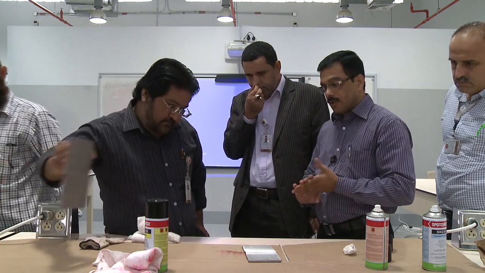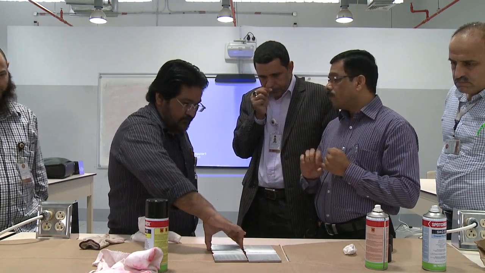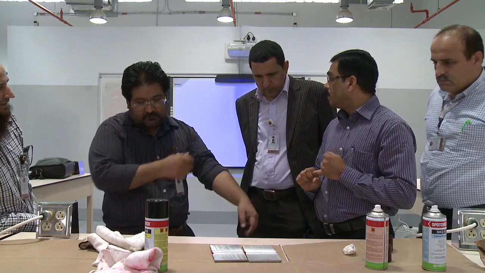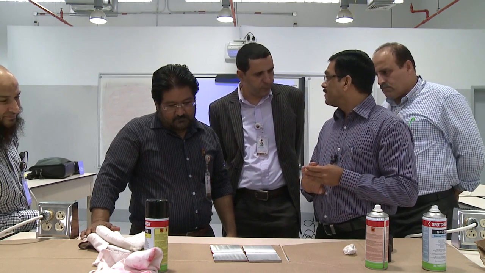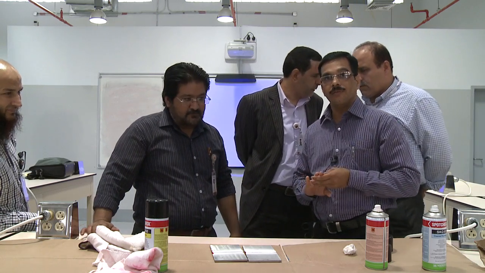So this is the basic method of solvent removable, visible solvent penetrant removal method. So it's clear. Yeah, it's clear. Thank you. Okay, right.